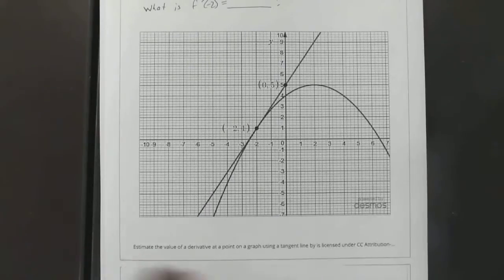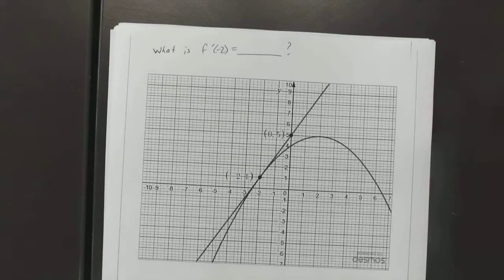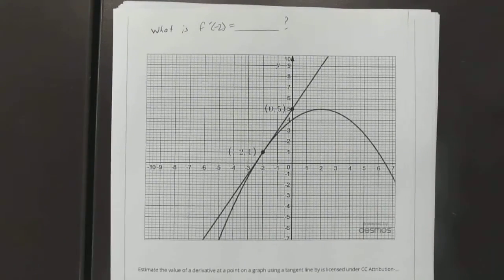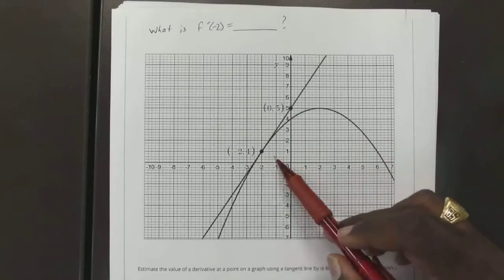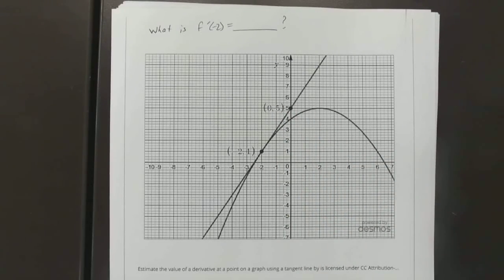Now with this one, what they'll have is, they'll ask you what's the actual value of f prime of 2. And with that one, you just go right back to the formula for slope. So you have your x2, y2, and x1, y1. Because remember, your tangent is just that straight line.